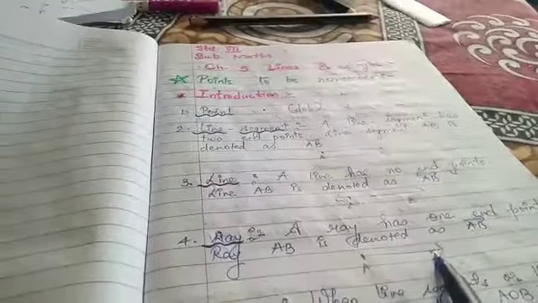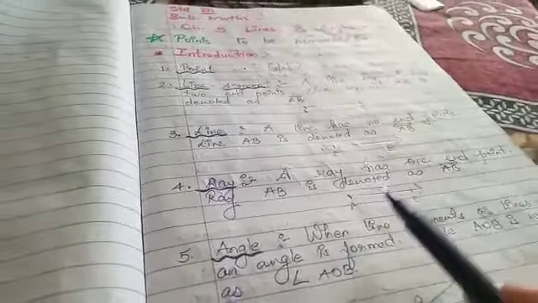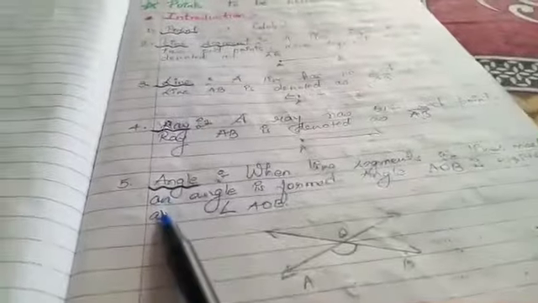Now what is a ray? A ray has only one end point, either here or here, any one side, and it can extend here but not here. So this is the ray. What is an angle? When we are joining two line segments, it forms one angle. This is called an angle.